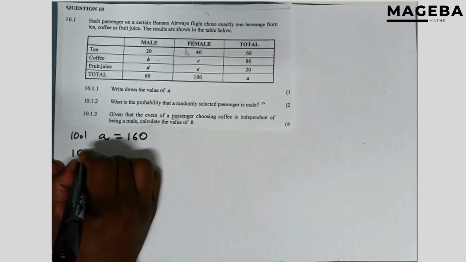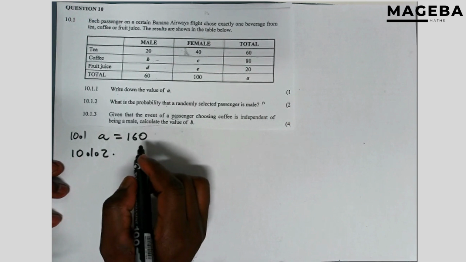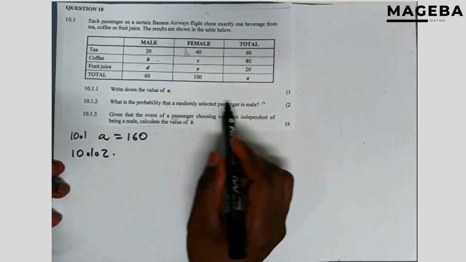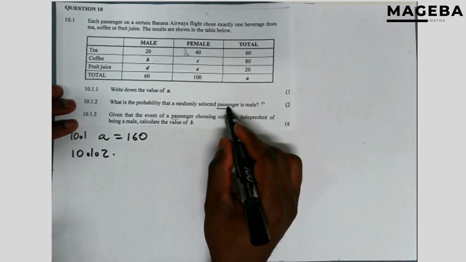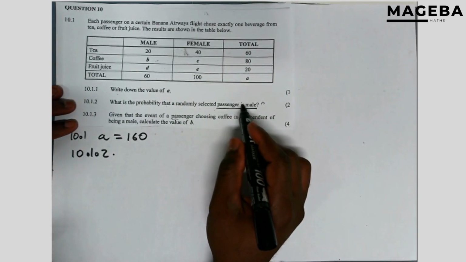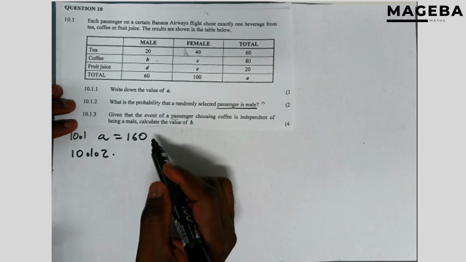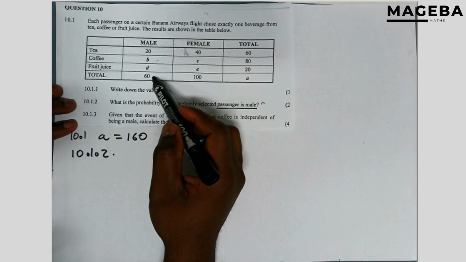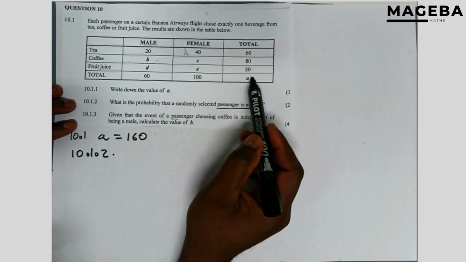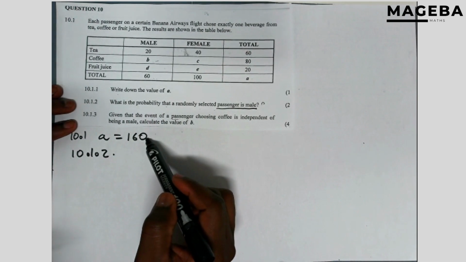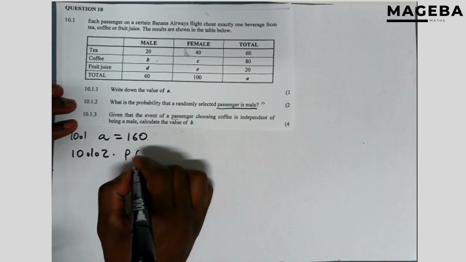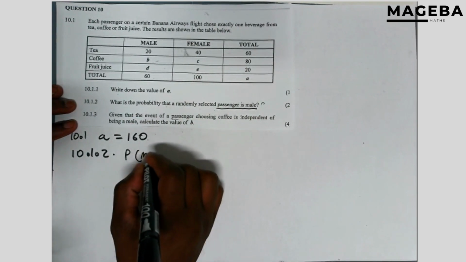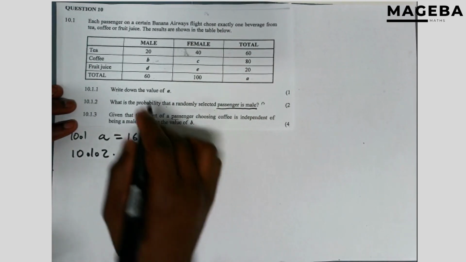Going to 10.1.2, they're asking what is the probability that a random passenger is a male? Now mind you, how many males do we have? The total of males is 60, out of the total people, which is A, which is 160.